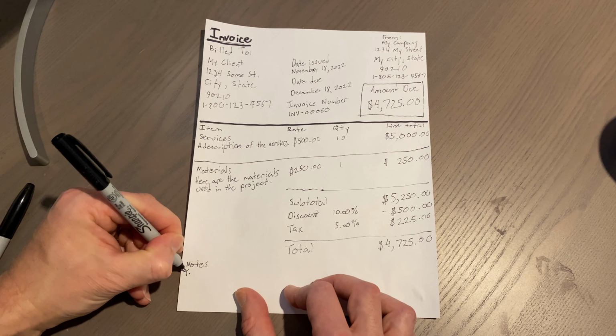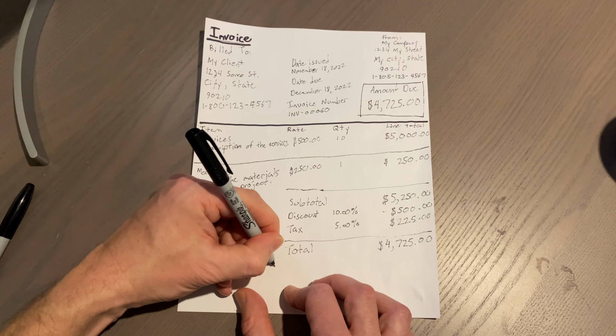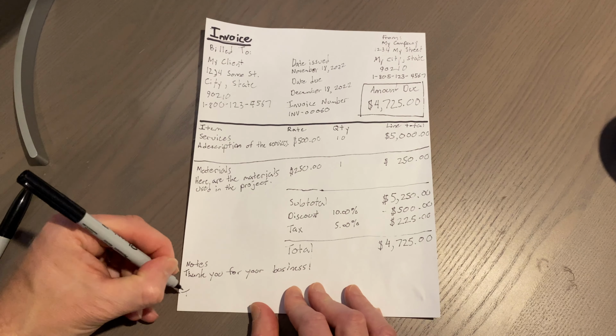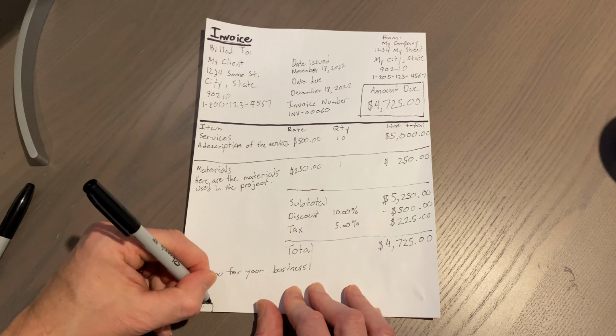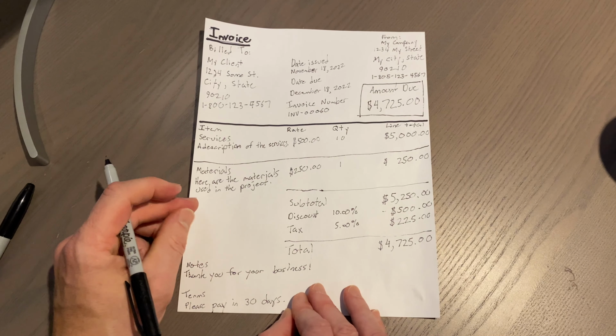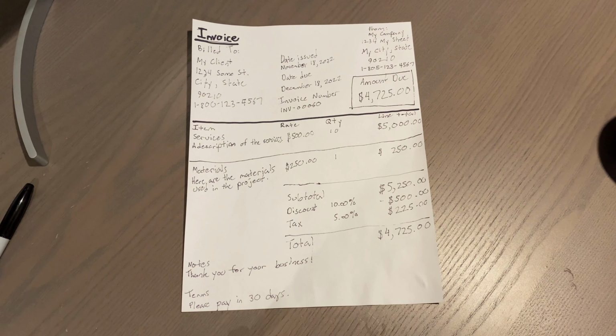And two more things left to put on here are notes. And this is where you can just thank your client for their business. You could also enter maybe just more information about perhaps payments, that sort of thing. And then below that, you can put your terms. So this would be how soon you want the invoice paid, as well as what happens if the payment is late.